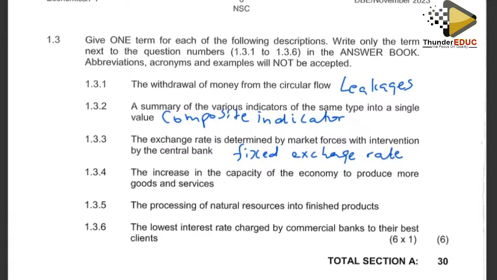So now moving on to 1.3.4 grade 12, it reads as follows. The increase in the capacity of the economy to produce more of the goods and services. So we are talking of the increase. If you still remember grade 12, we have the concepts of economic growth and economic development. When we talk of economic development, we refer to an improvement in terms of the standard of living for the household. And when you talk of economic growth, we check the improvement in terms of the production of goods and services by the businesses.